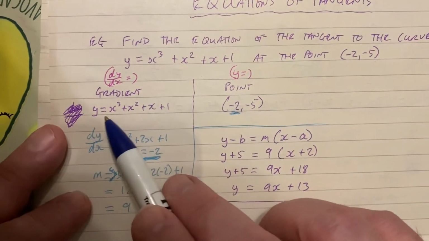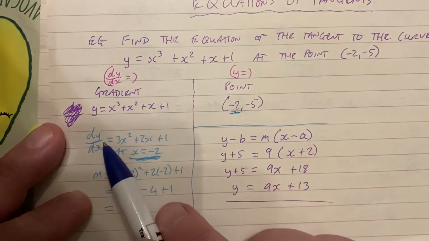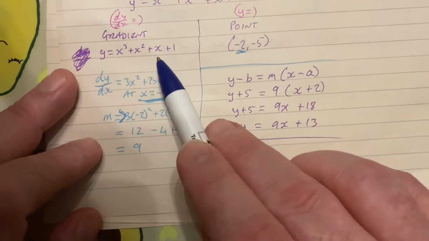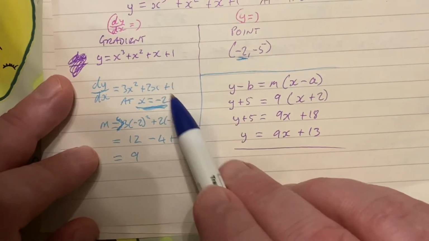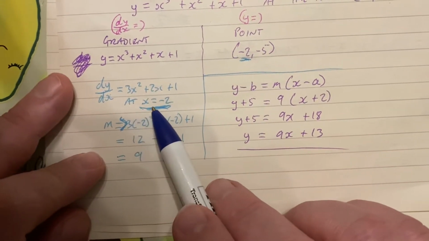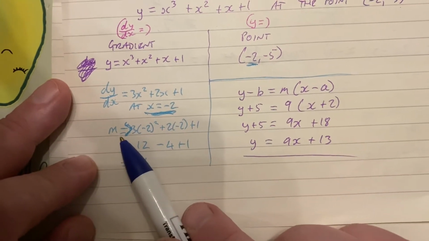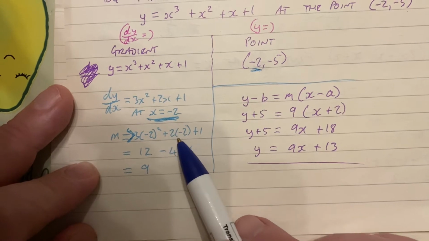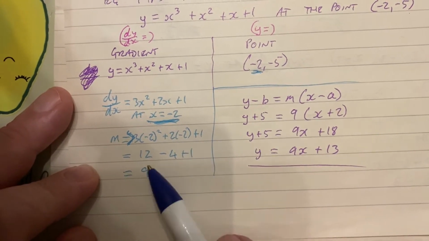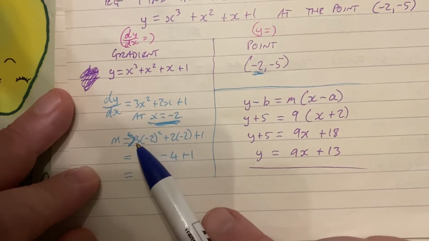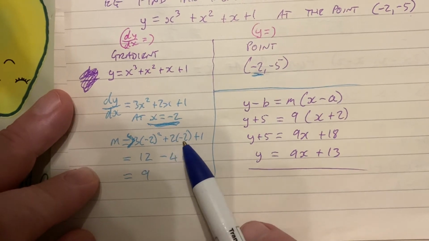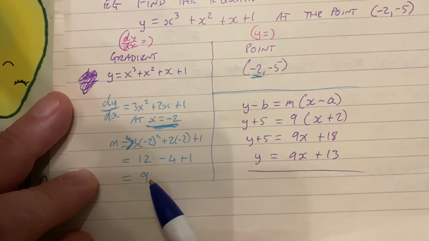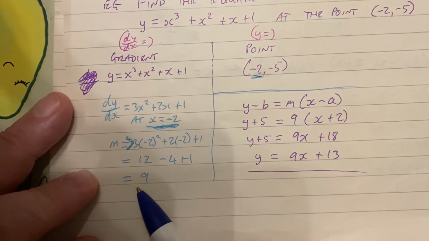So gradient, there's our original equation. We need dy by dx, so dy by dx is 3x squared plus 2x plus 1. Remember that 1 disappears, the x becomes a 1 and so on. At x equals -2, m equals 3 lots of (-2) squared plus 2 lots of -2 plus 1. So (-2) squared is 4, times 3 is 12. 2 times -2 is -4, plus 1. So 12 take away 4 is 8, add 1 is 9. So our gradient is 9.